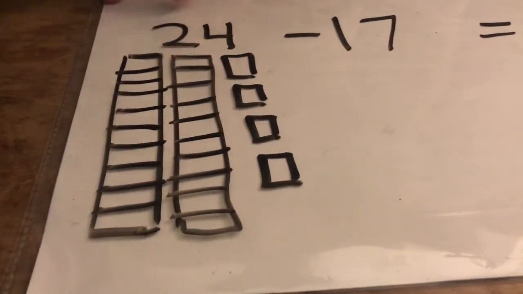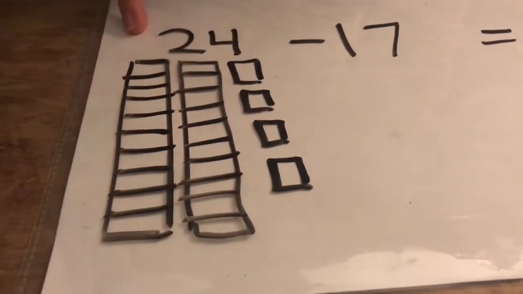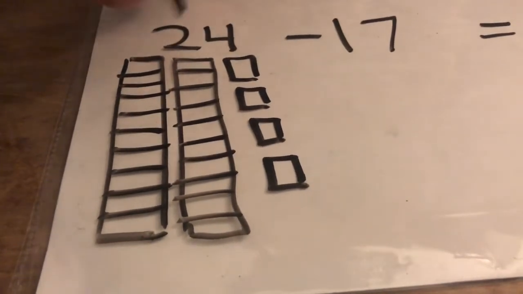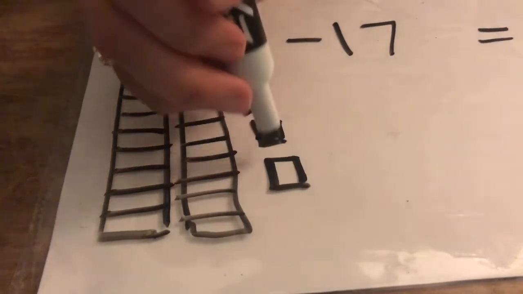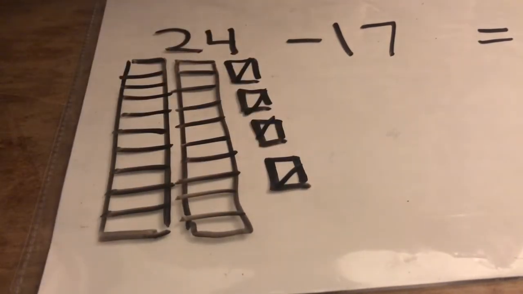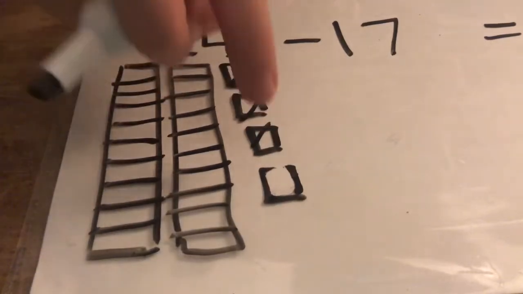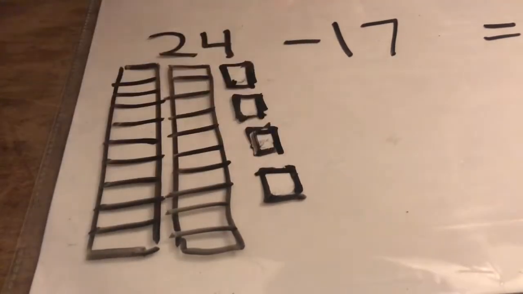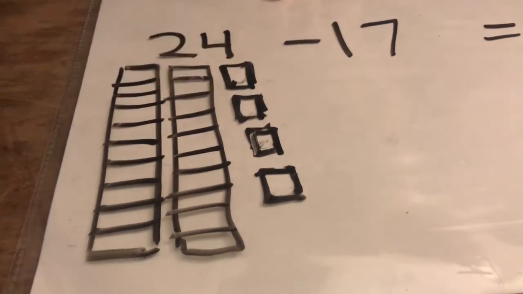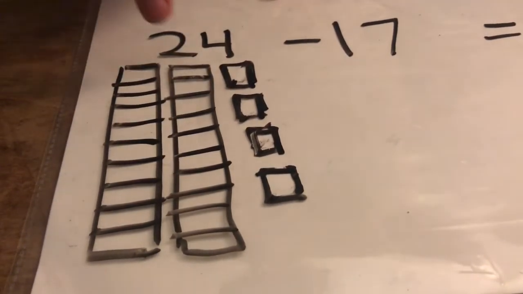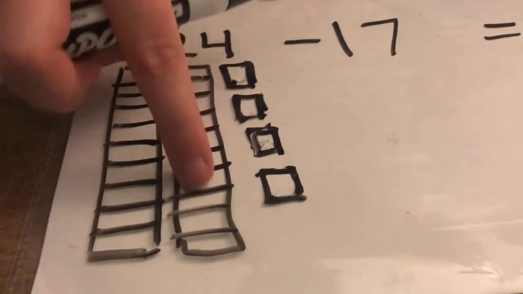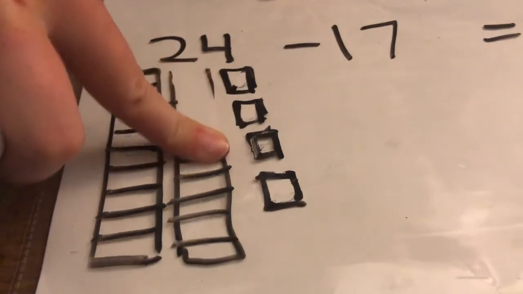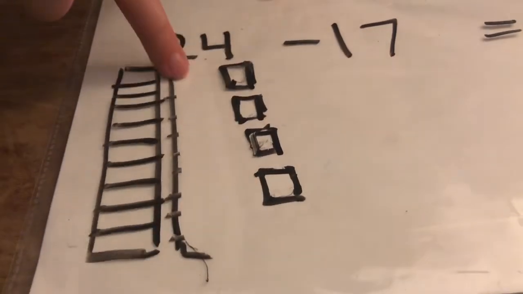All right, so here's what we have right now. We want to take away 7 ones, so we're going to cross off 7 ones. 1, 2, 3, 4. Oh no, we don't have enough ones. So let me put those back to just the plain ones. We are going to have to exchange this 10 stick for 10 ones because 1, 2, 3, 4, 5, 6, 7, 8, 9, 10. There are 10 cubes or squares in that 10 stick.